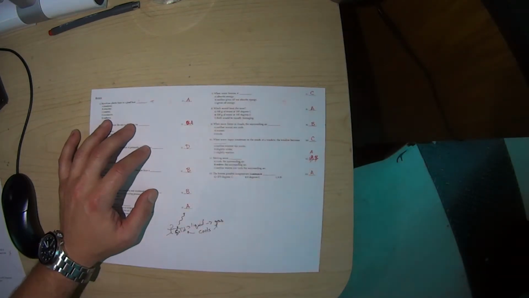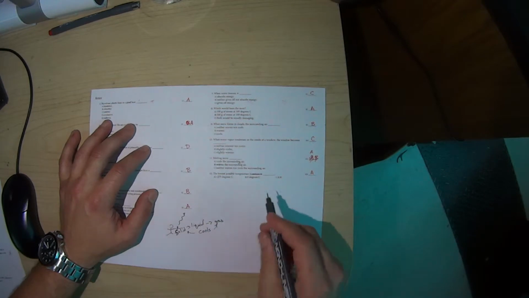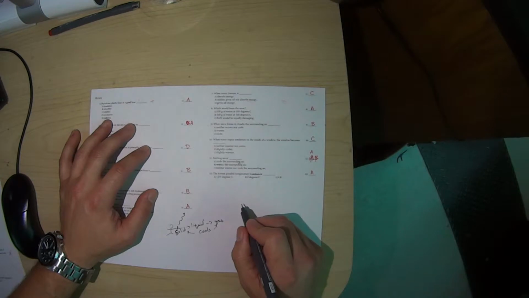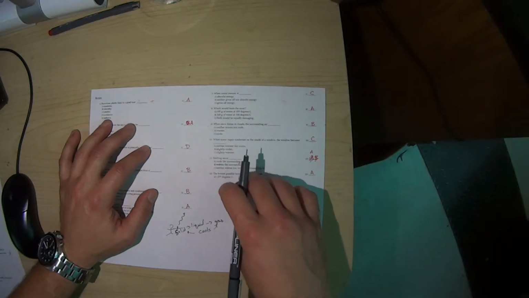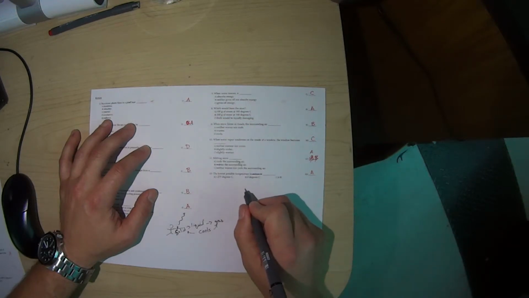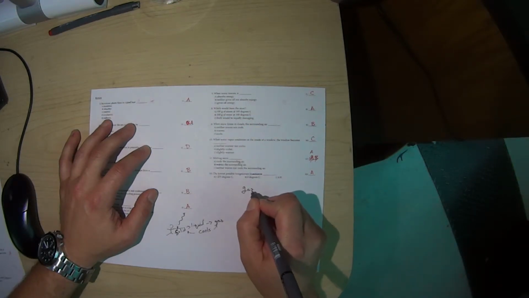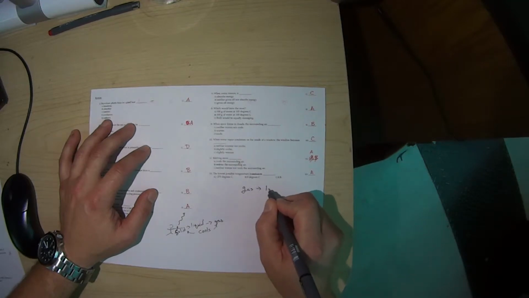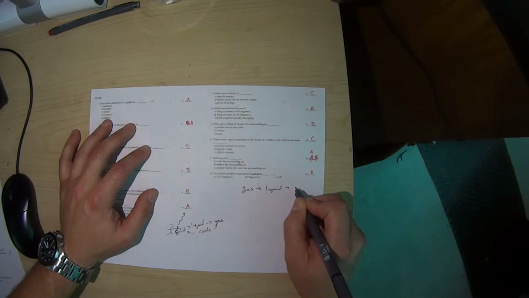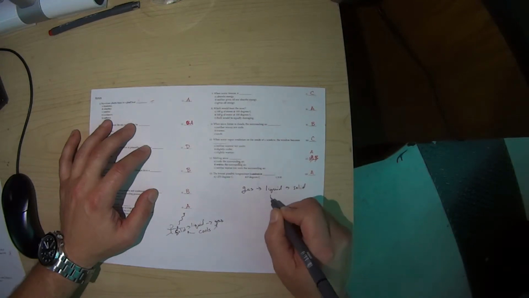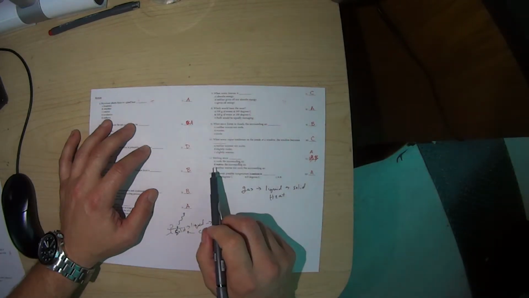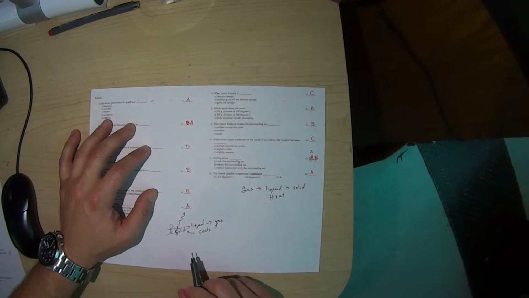When water's freezing, it's going from a lot of motion to no motion. And so all that motion goes back into the environment, so it warms it. So if you go from gas to liquid, or if you go from liquid to solid, you heat the environment. So when water freezes, it gives off energy.